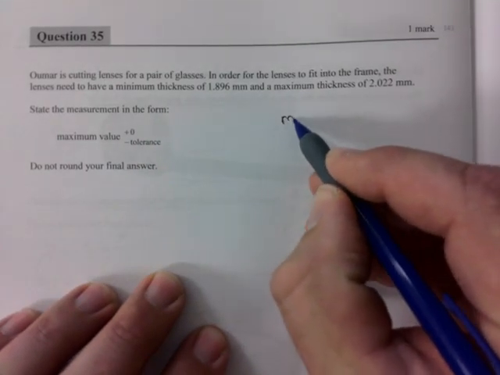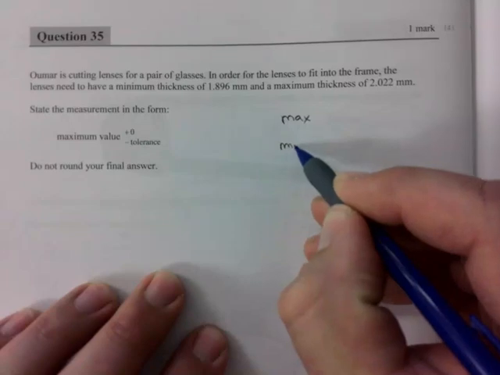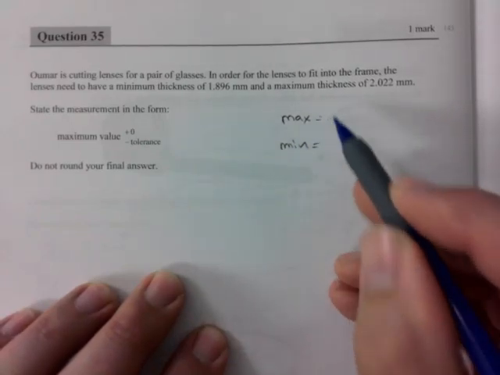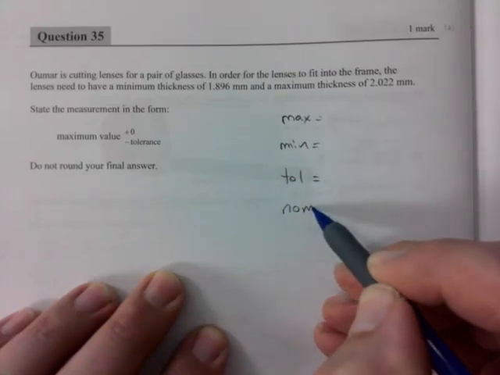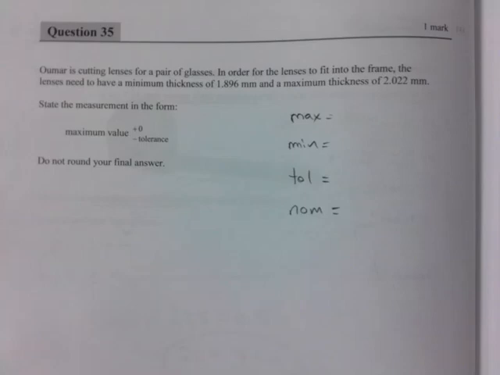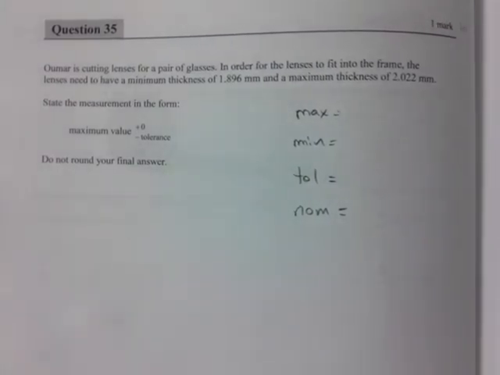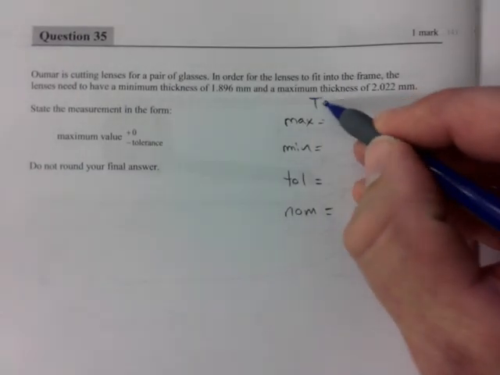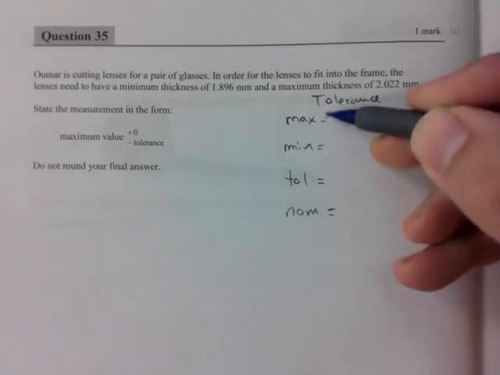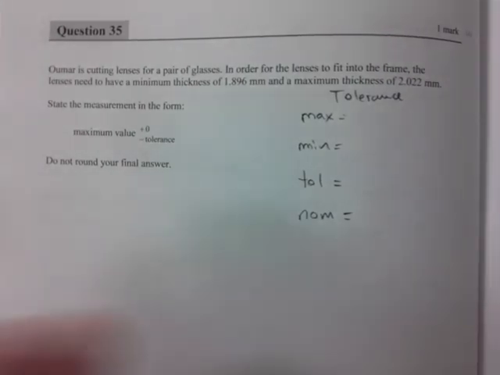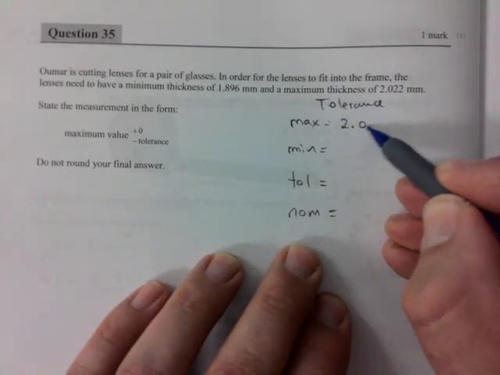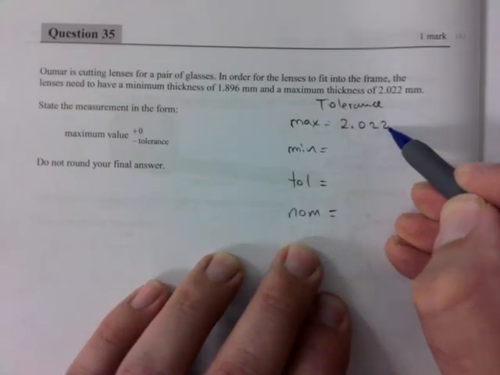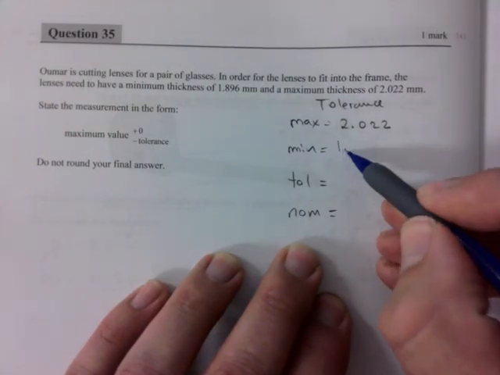There is a max, there's a min, there is tolerance, and there's nominal. Every single time. Remember that checklist for tolerance? Because once you have these four, you can write it in any format you would like. The maximum given to us is 2.022. The minimum is also given to us.